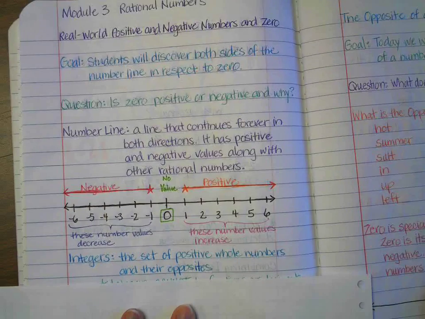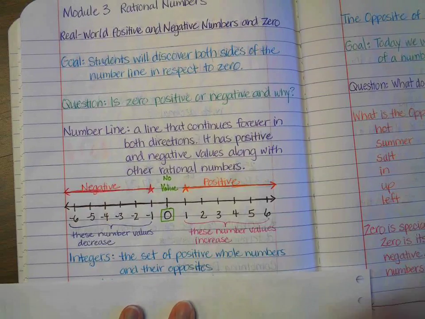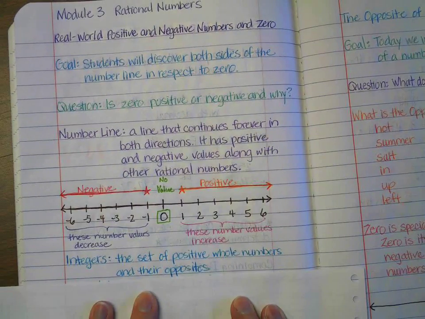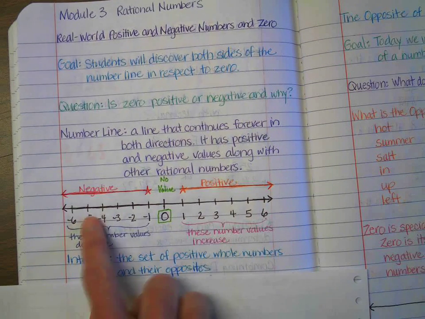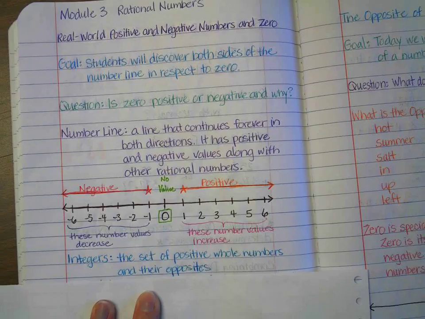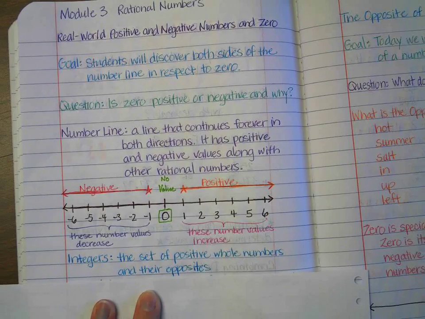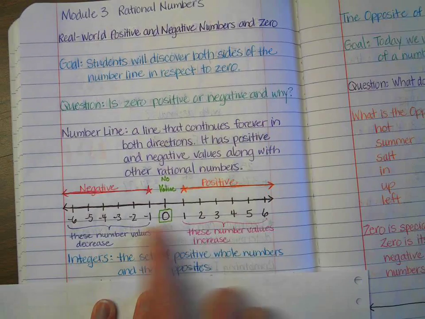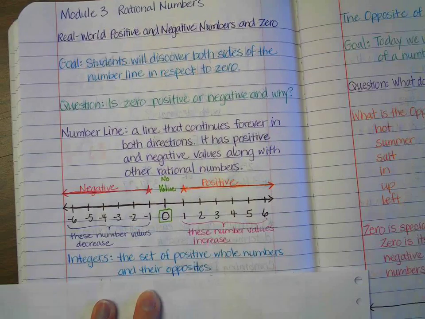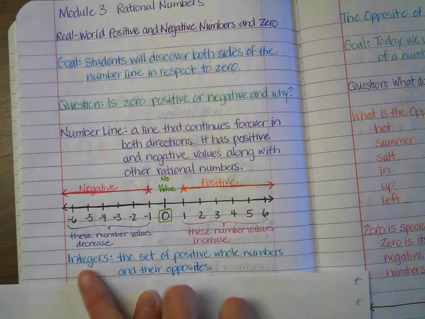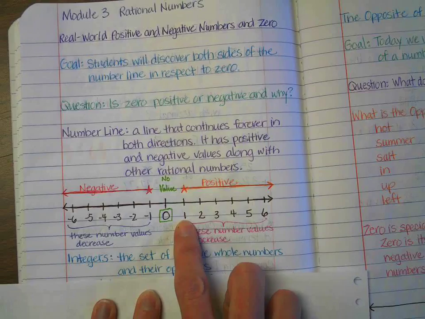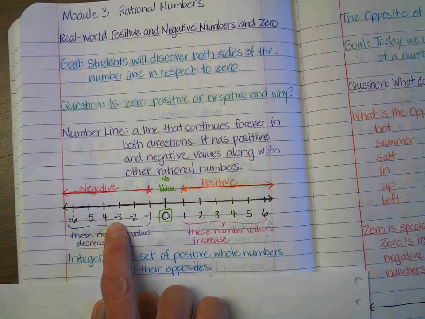All right. Next thing that you need to know is the word integers. Okay? Integers are a set of positive whole numbers and their opposites. So everything that you see on this number line written right here that you can actually see with the black ink, those are called integers. Okay? Integers are whole numbers that have a positive sign or a negative sign. They cannot be fractions. They cannot be decimals. They cannot be parts of a whole and another number. They are only the whole numbers with those values. And the thing that makes an integer an integer is that it's a whole number, either positive or negative.